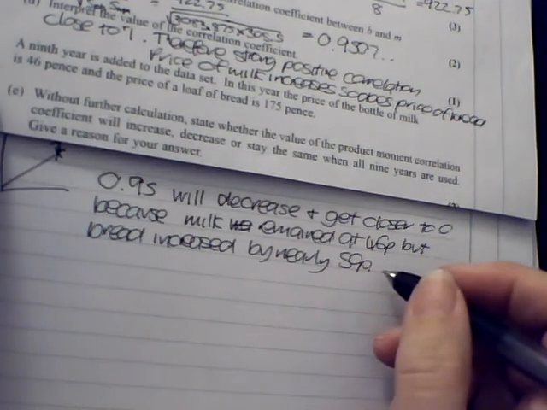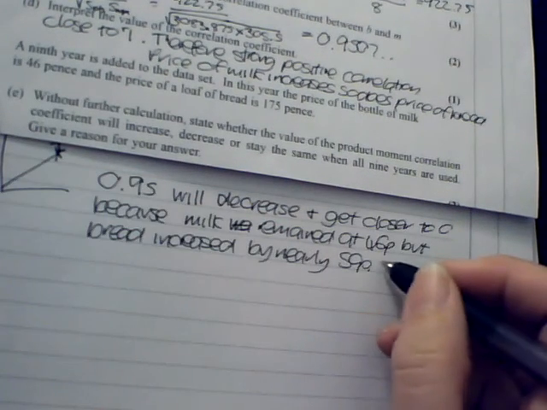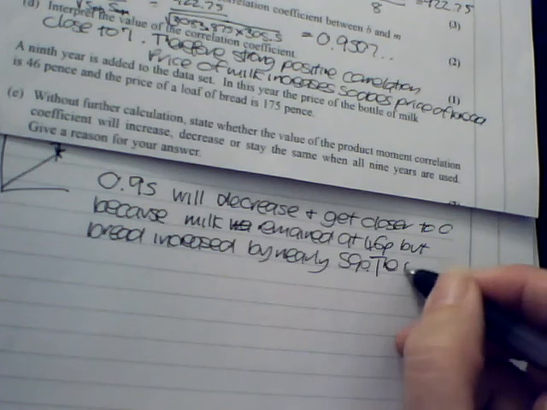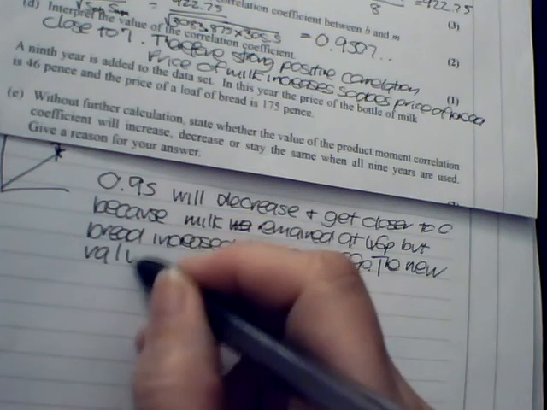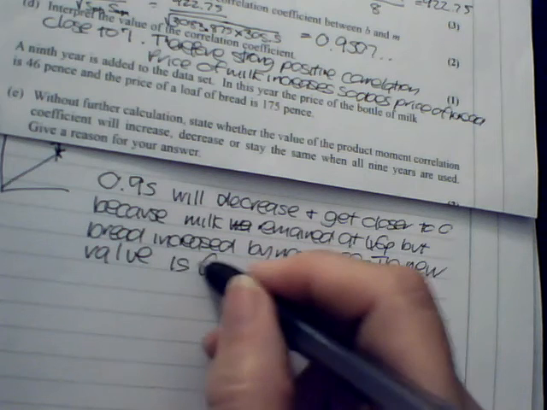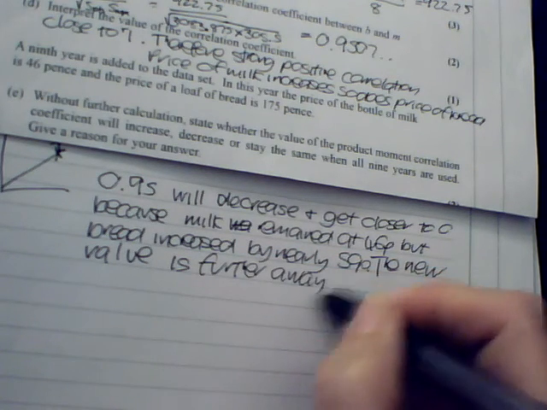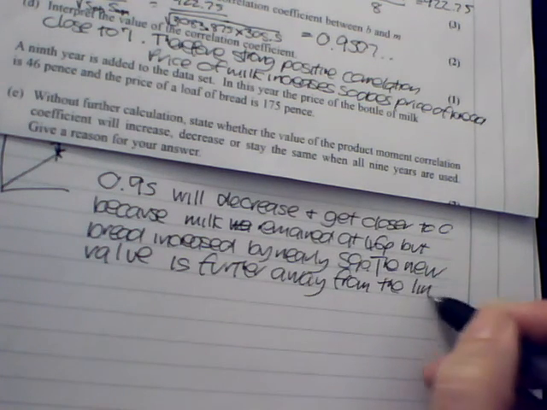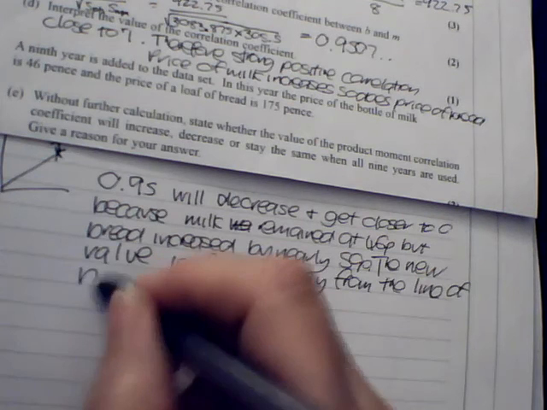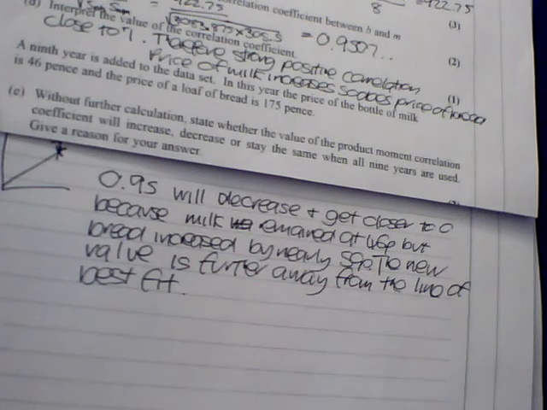Just to be super safe, and because the examiner probably won't understand my sketch here, I'm going to write the new value. The new value is further away from the line of best fit. Okay, cool. Right, that's the answer to question 3. Moving on to number 4.